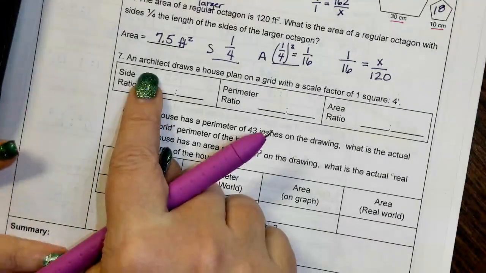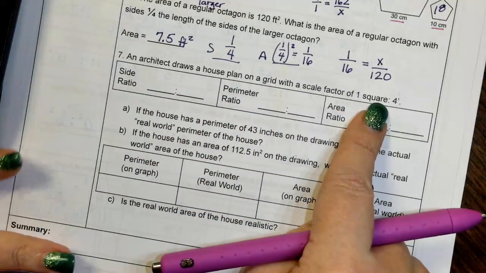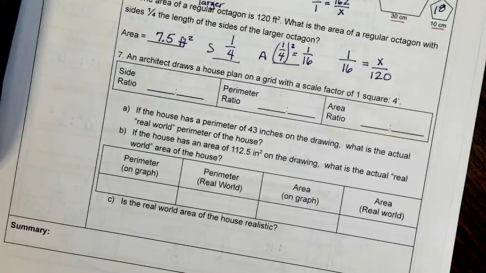An architect draws a house plan on a grid with a scale factor of 1 square is 4 feet. 1 square represents 4 feet. Or 1 inch is 4 feet. You can do your scale as whatever you draw represents something in real life. But obviously you can't draw a full scale house plan, right? It's too big. That's the actual house.